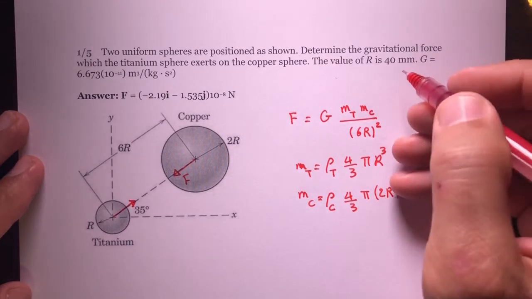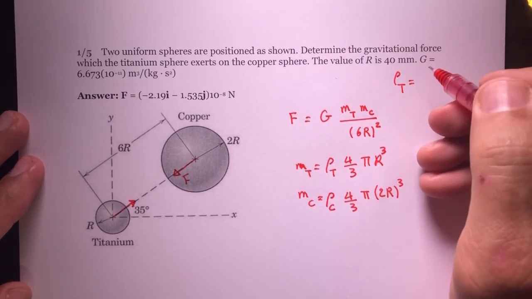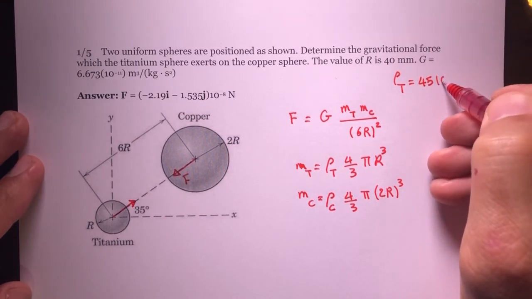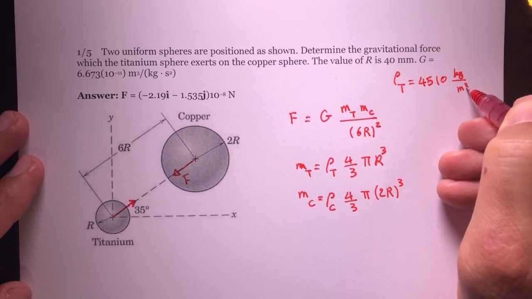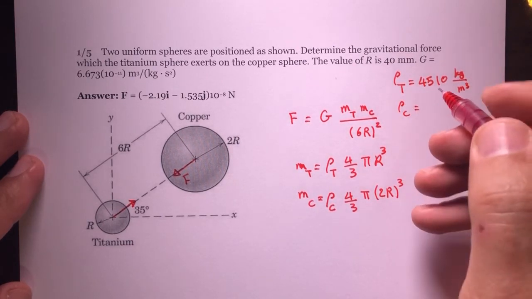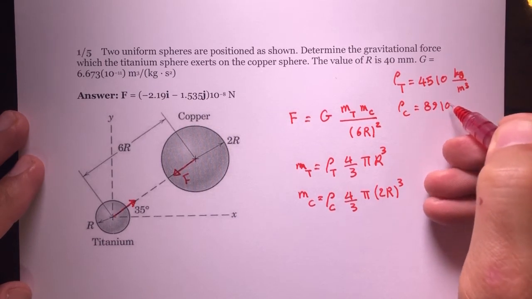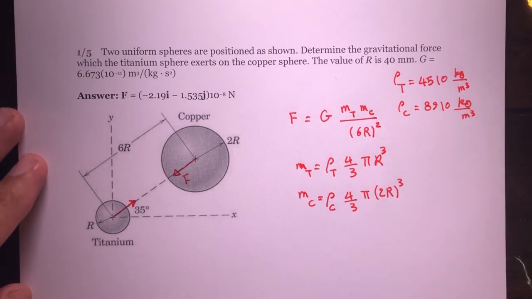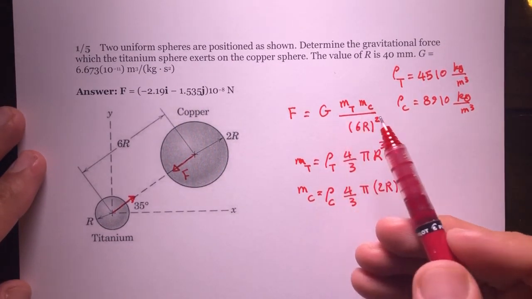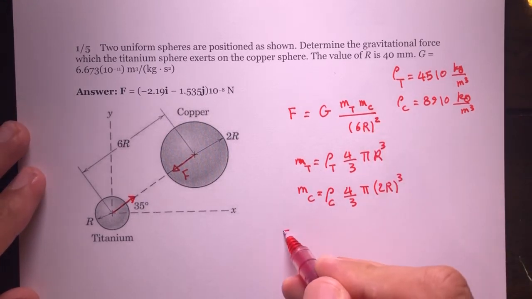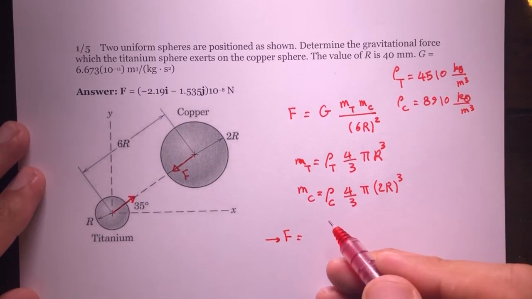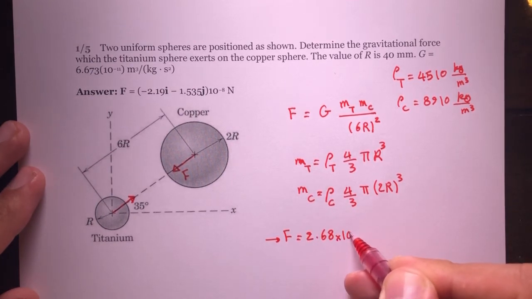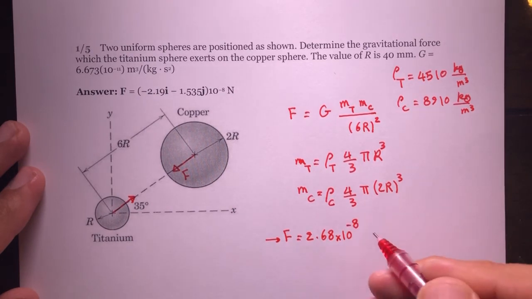Rho of titanium, let me write it here, is 4510 kilogram per meter cubed. And rho of the copper is 8910 kilogram per meter cubed. Okay, you can find the masses of these two, then put them back in this equation to find the force. If you do that, F is going to be equal to 2.68 times 10 to the negative 8 Newton.